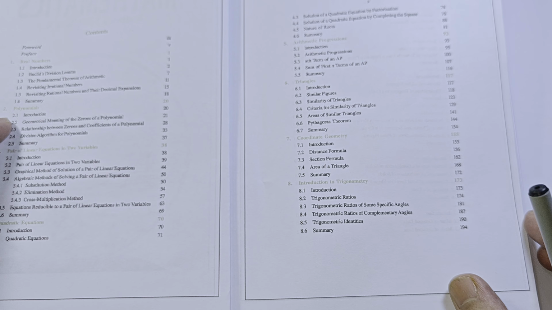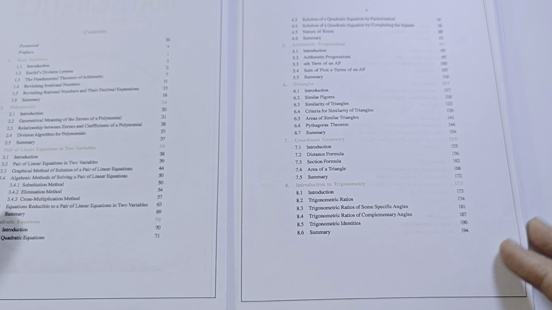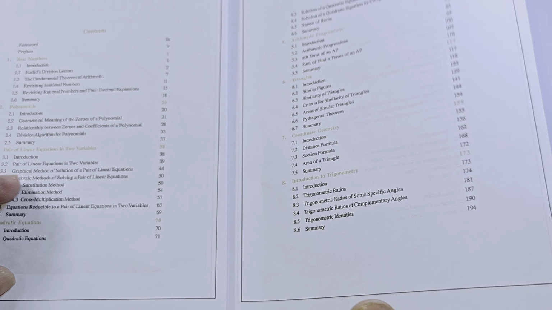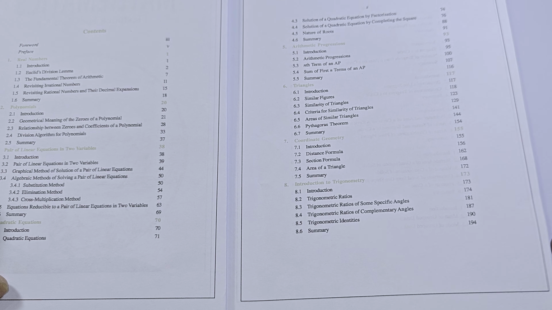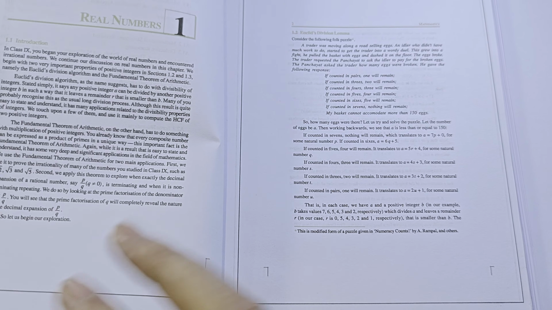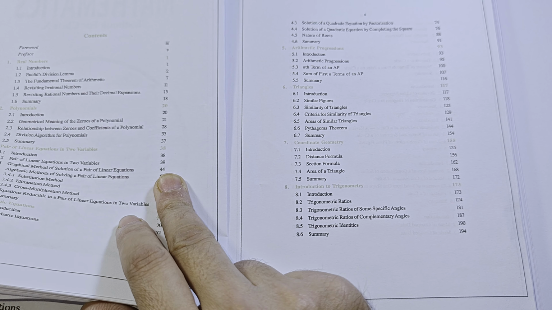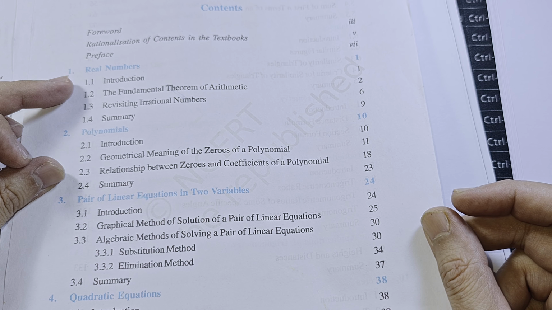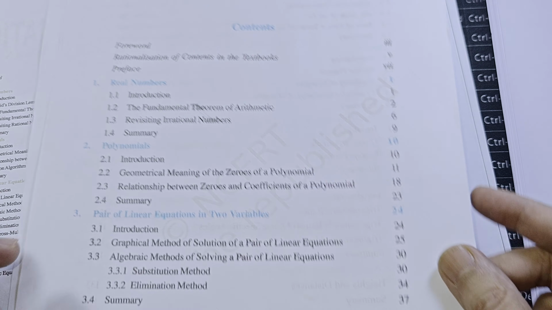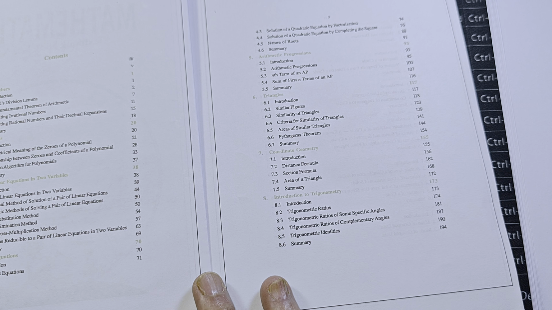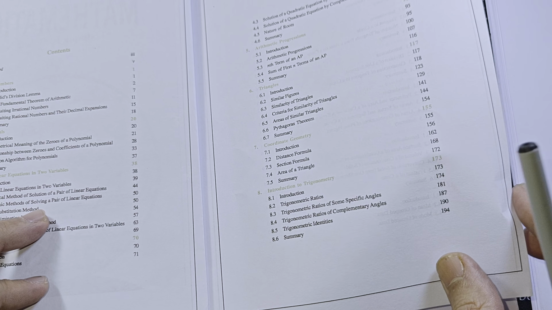So this is the printout of the exact NCERT textbook for class 10th. We'll be starting with the problem solving, and we'll start with the real numbers. So this is chapter 1, real numbers. Although I have taken the printout in a bigger font, the whole page of real numbers and polynomials, this one is in booklet form. So we'll be dealing with this book. We'll be continuing with this book.